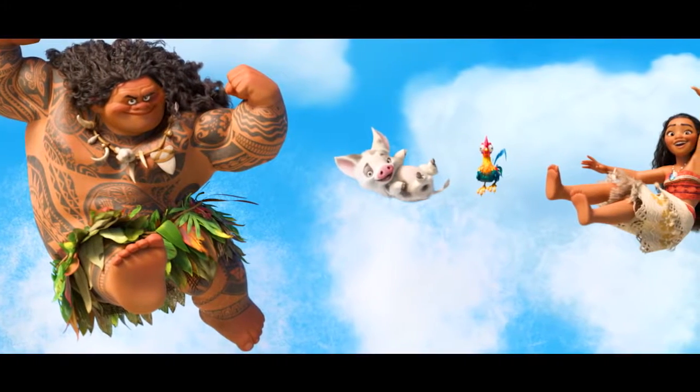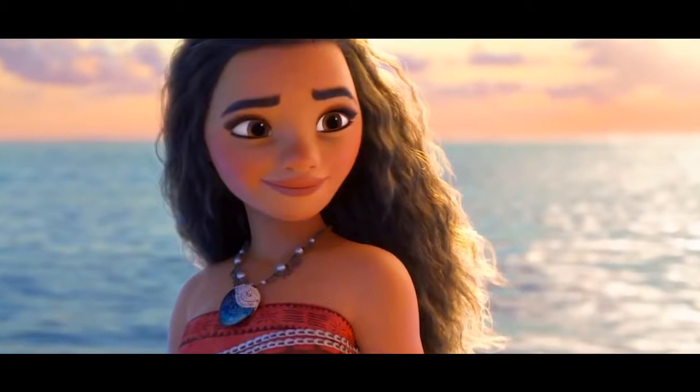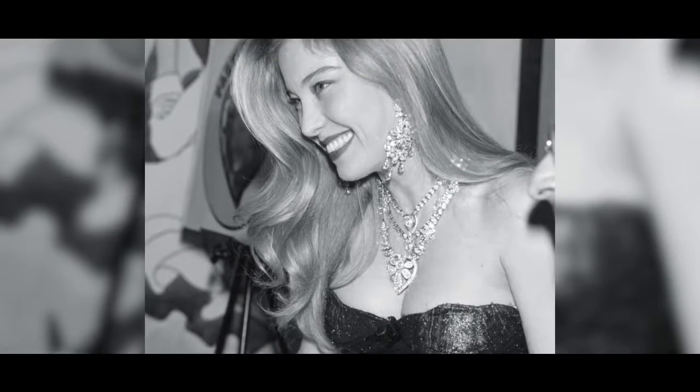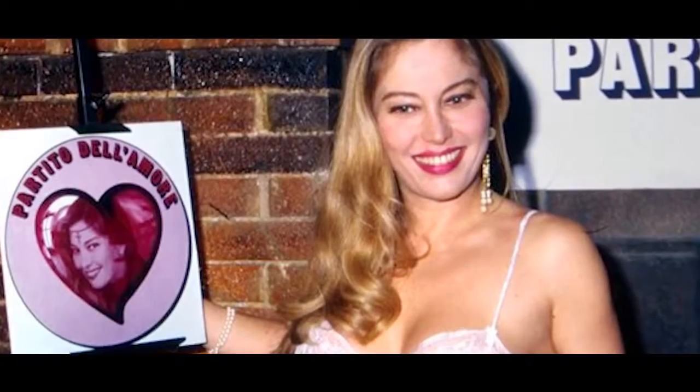Fire! Moana. In the US, the name Moana is quickly becoming popular with little girls, but in Italy, a similar name is popular with grown-ups, Moana Pozzi. The woman with the name Pozzi may have died in 1994, but she's still known as one of the most popular adult film stars in that country.